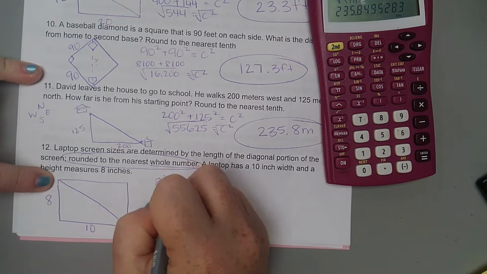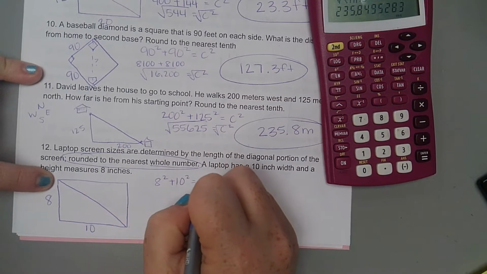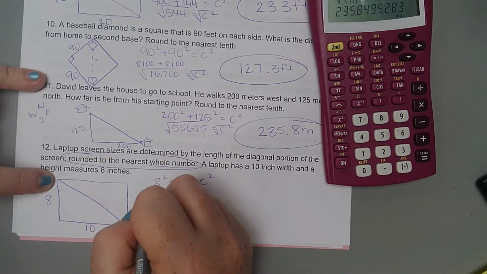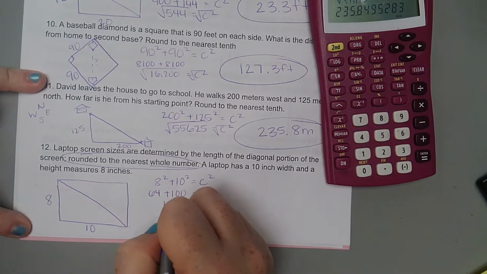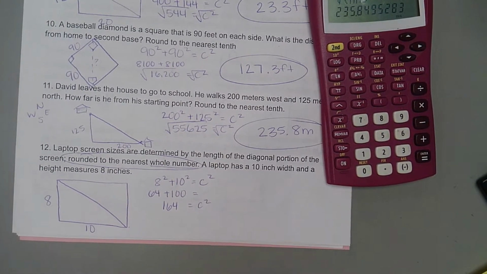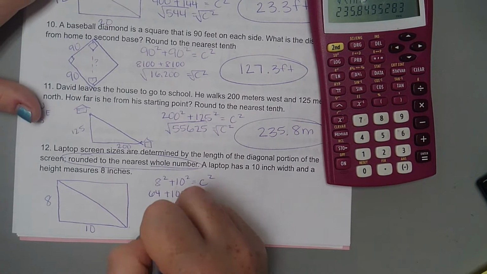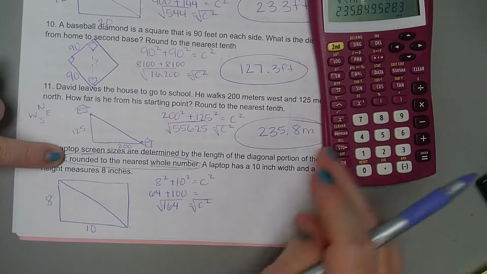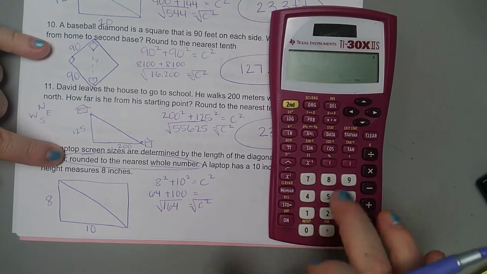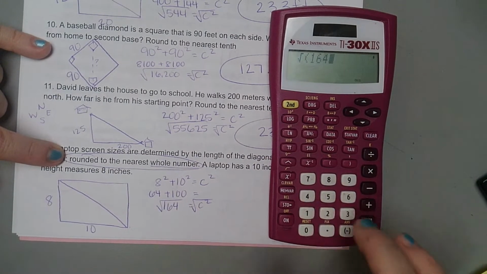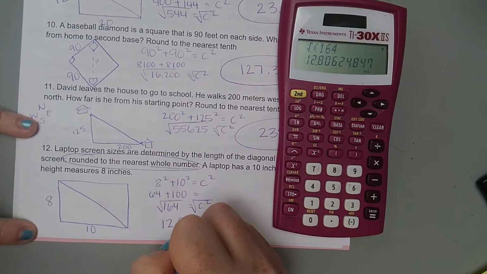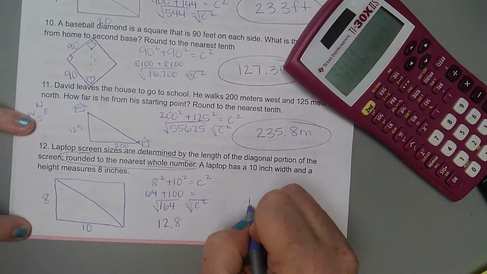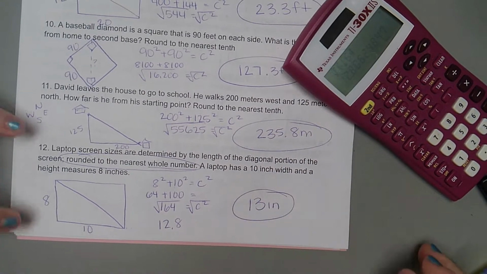So we have 8 squared plus 10 squared equals c squared. We have 64 plus 100. So 164 equals c squared because I added them. Square root of 164. Round to the nearest whole number. 12.8. Nearest whole number would be 13. Next page.